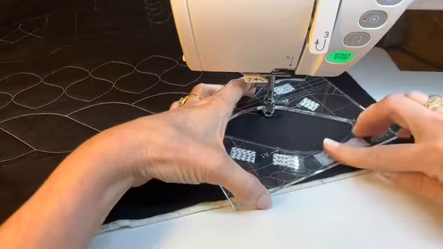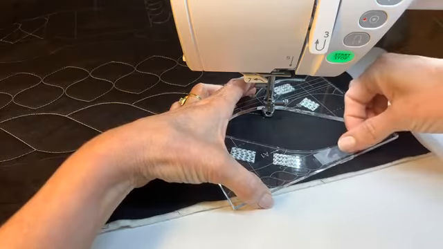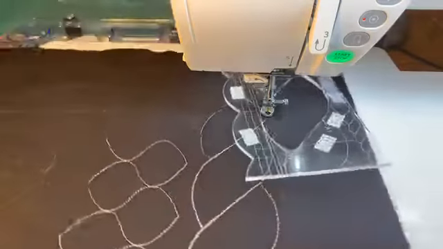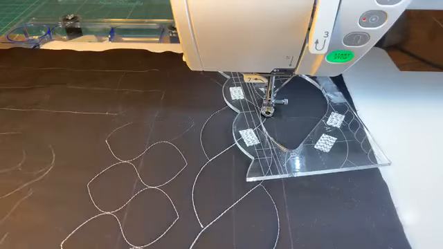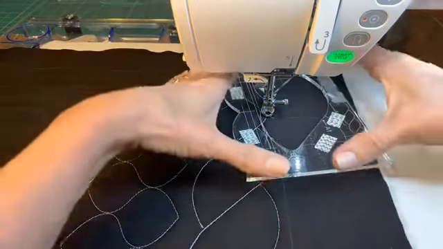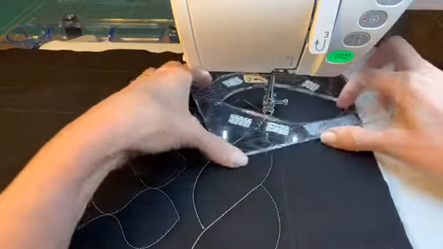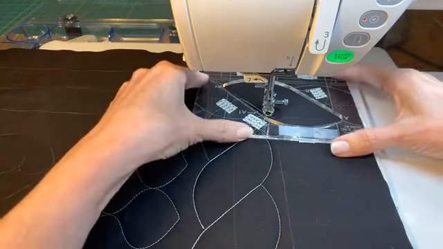Is that a free motion foot? Okay, so Connie, no, it is not. This is a ruler foot. We are doing all ruler work today. Everything that we're sharing is a ruler work technique.